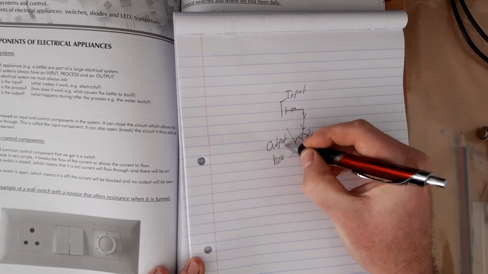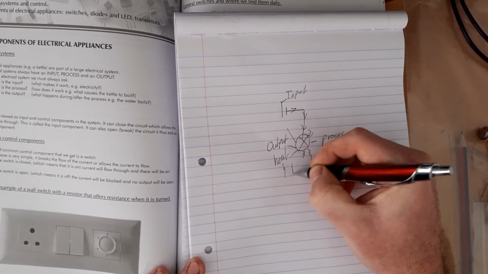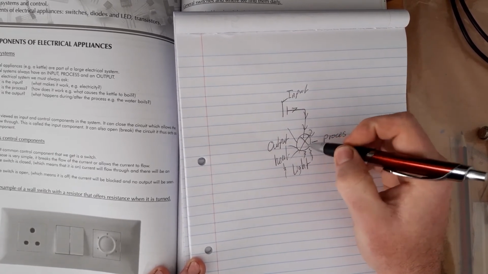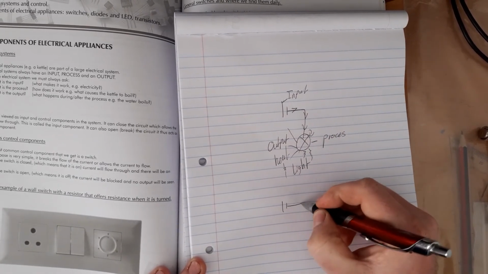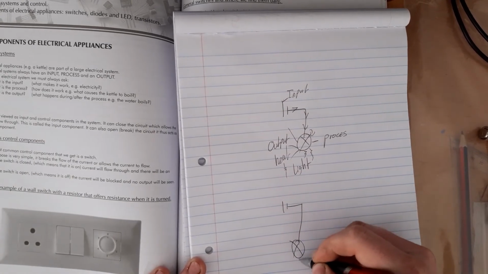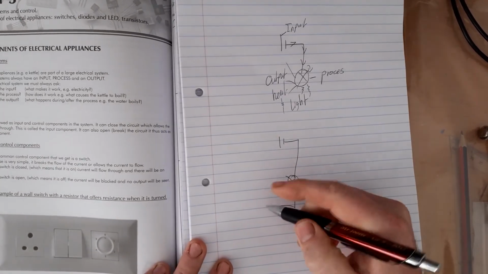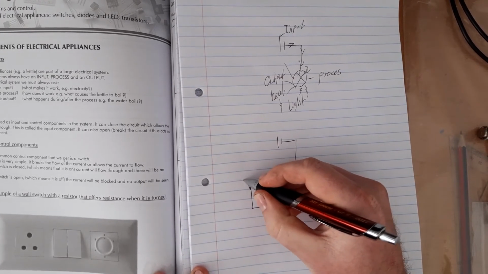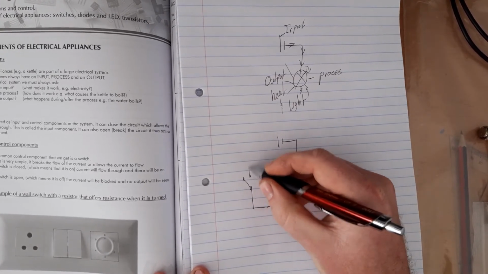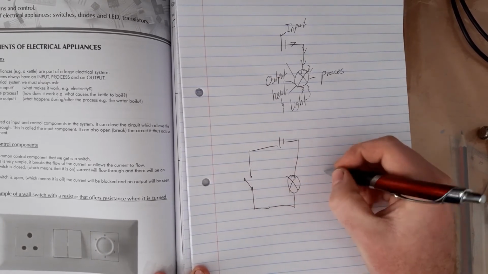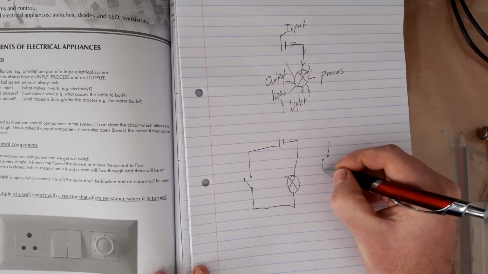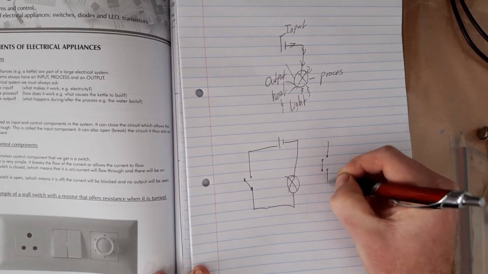Being heat and light. Okay, so again, let me just quickly draw this one last time. The light bulb. And now we have some form of a switch. It could be the case of a rocker switch, or you could have a button switch. Sorry, a pressure switch that makes use of a button.